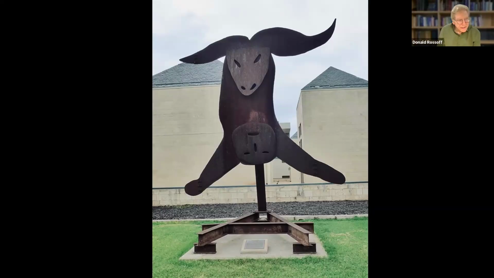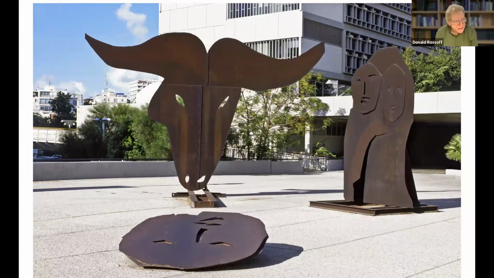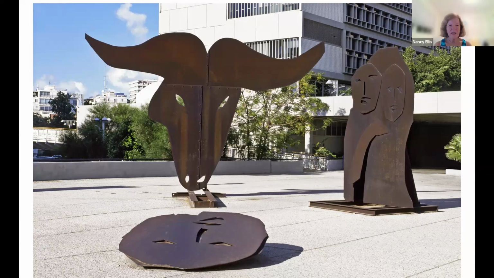And same artist, similar but different. This is outside the Tel Aviv Museum. Here you have the big dominant ram. Isaac lies dead on the ground. And as it's understood, these are two women bemoaning the loss of their sons in battle. And this was commissioned actually after the 1982 war in Lebanon, which many young Israelis gave their lives for. And the lamb is not going to save them. This is in Tel Aviv. Is this Tel Aviv or Jerusalem? Yeah, Tel Aviv Museum of Art.